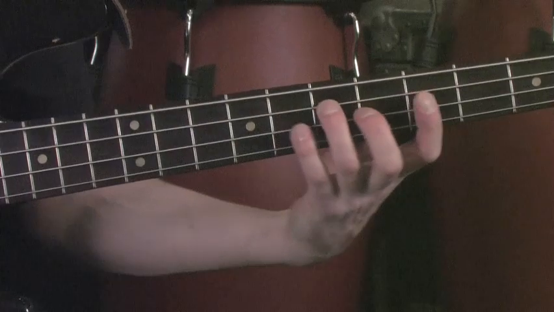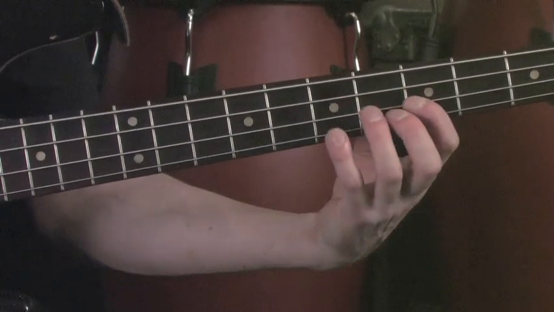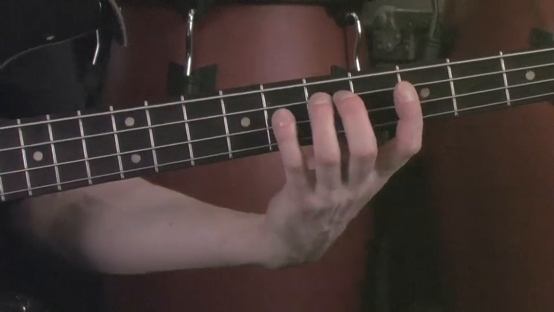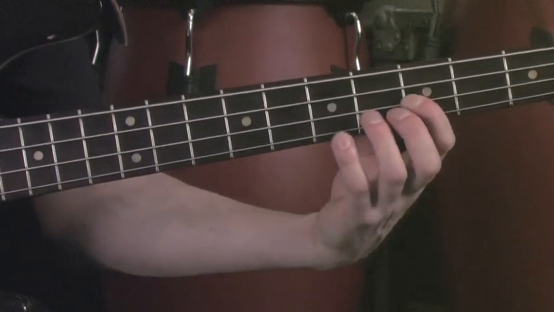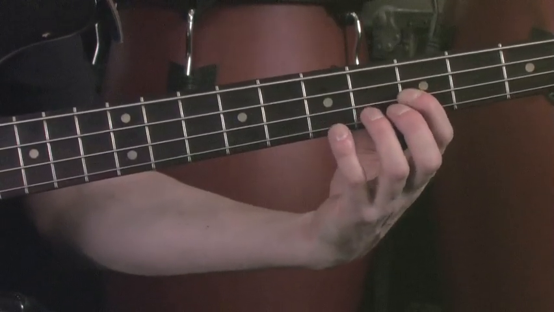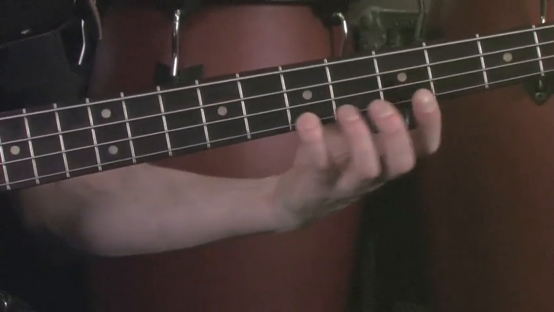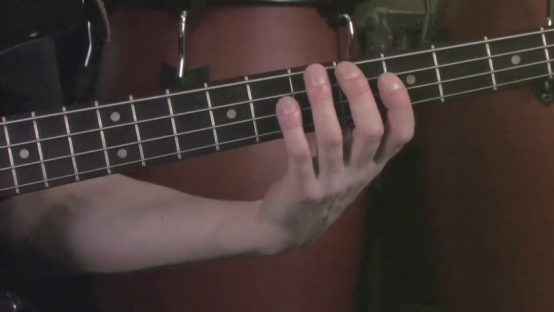D, E, F, G. Now here's the important thing. I'm pivoting with my fourth finger. I'm going D, E, F, G. Then when I reach the A, I'm playing with my fourth finger so I can stretch back. A, B, C, D. Now again, I've had students come to me and they'll play this scale like this.